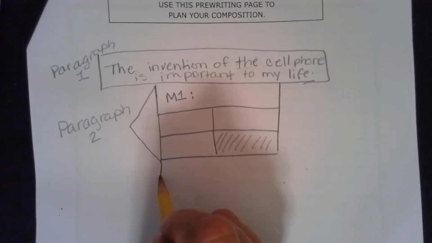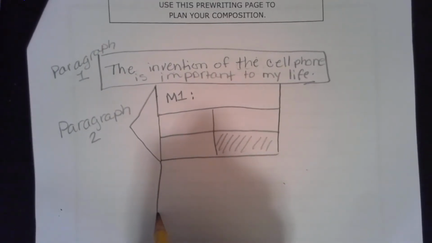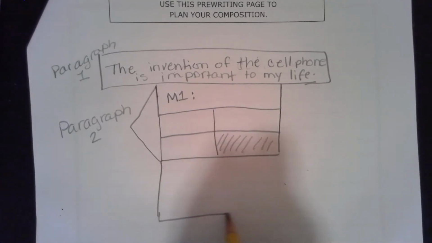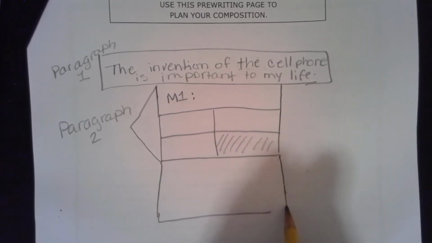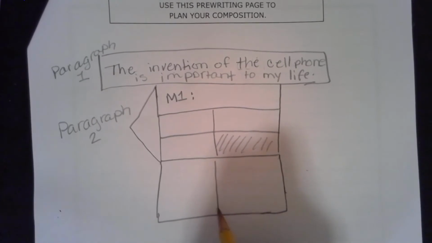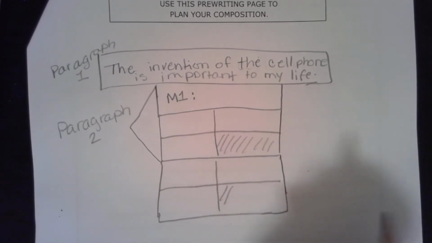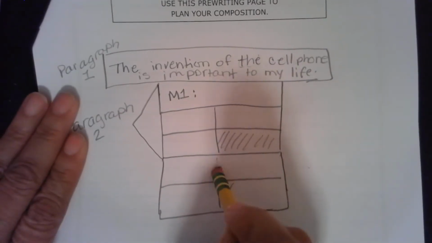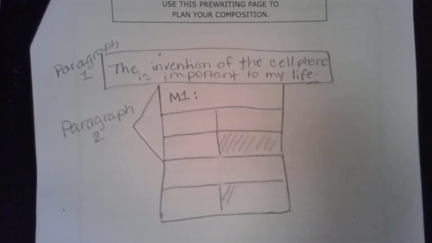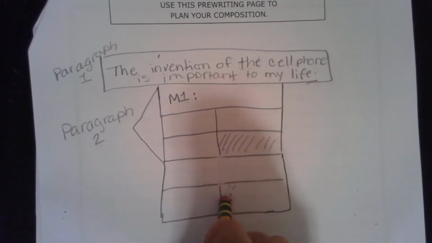And then I'm going to draw out another rectangle, as wide as the first one. And then I'm going to divide that into 4 sections. Oh no, sorry. Okay, we make mistakes too.